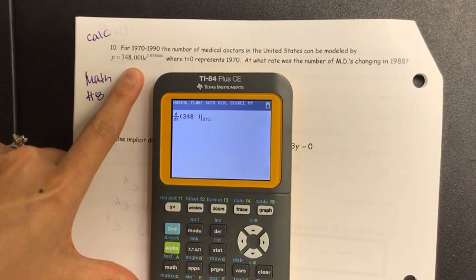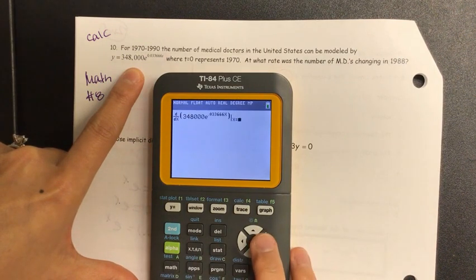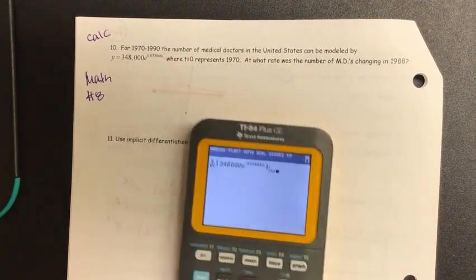So 3, 4, 8, 3 zeros. And my e is second. Natural log is going to give me the e. And if you can't find it, tap on your neighbor, please. And the very small decimal power. And my t is replaced with the x.